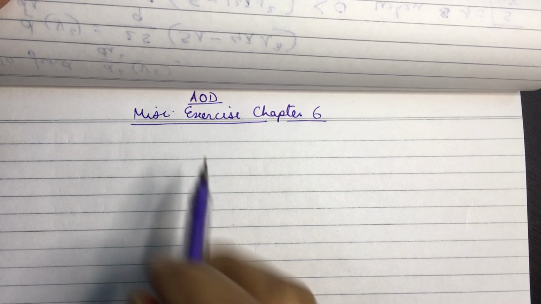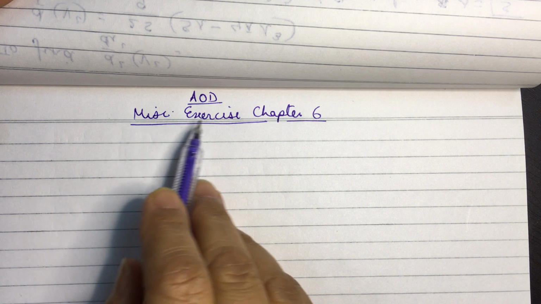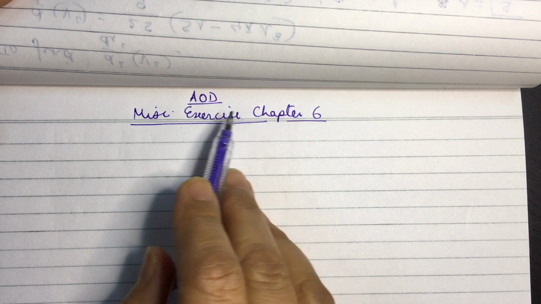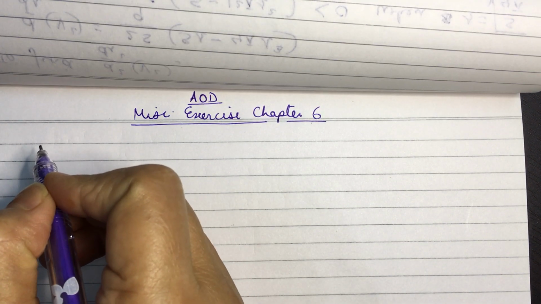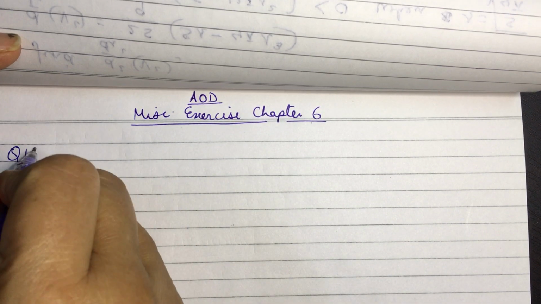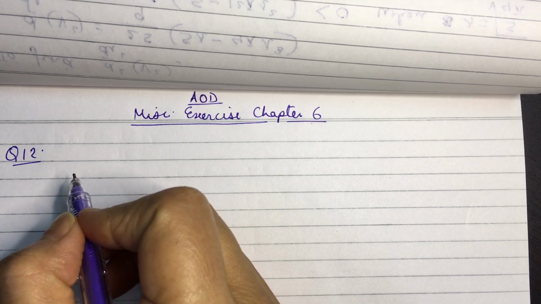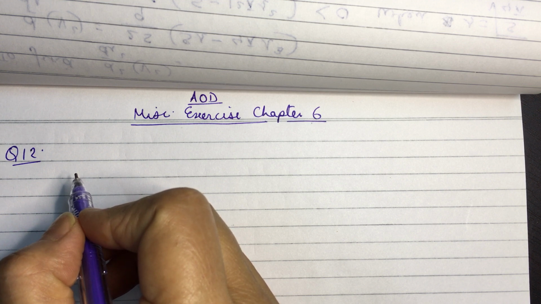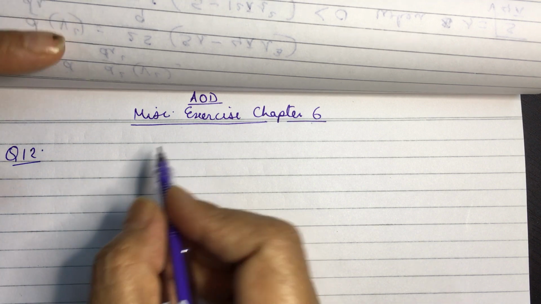Good morning. Today we are going to take up a few very typical but extremely important questions of the miscellaneous exercise on chapter 6. So, I am going to take up question number 12 first. Question number 12 says, a point on the hypotenuse of a triangle is at a distance A and B from the sides of the triangle. We have to find the minimum length of the hypotenuse.